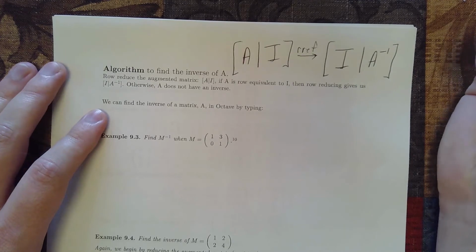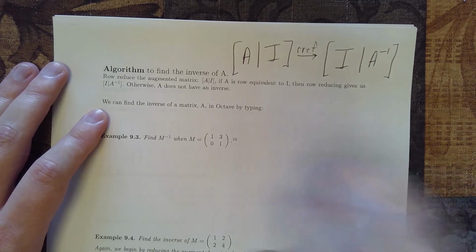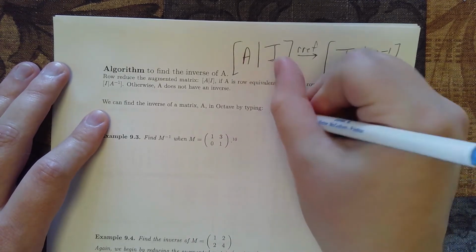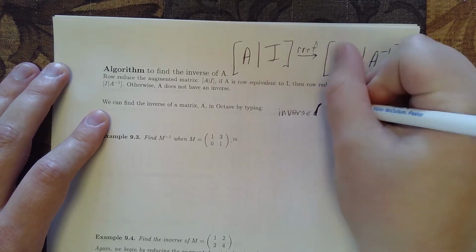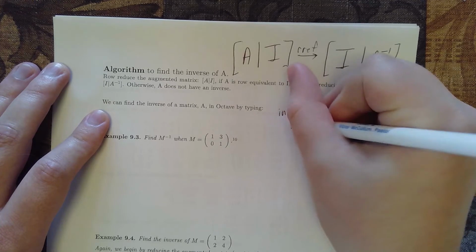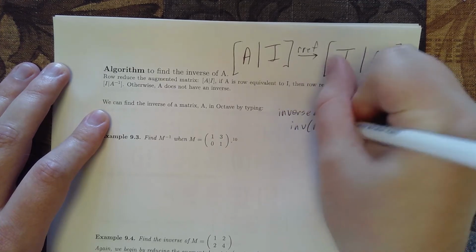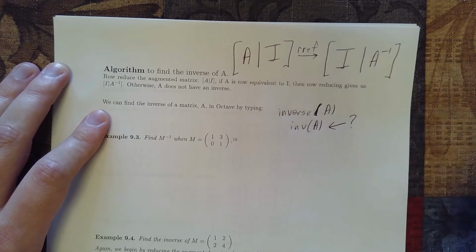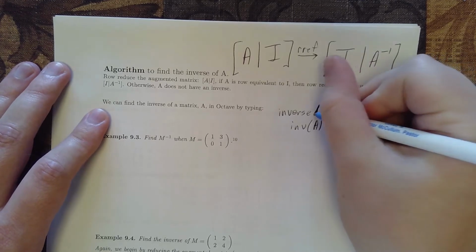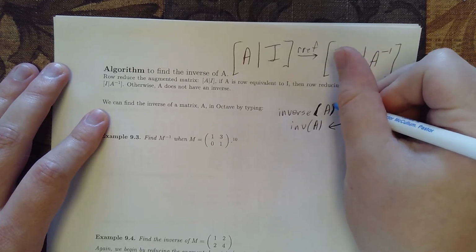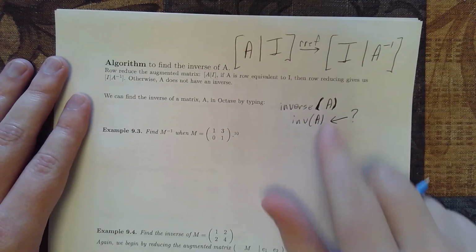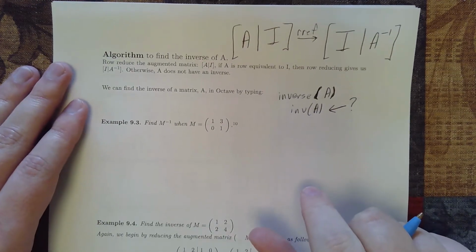In order to find it in Octave, you can either type inverse(A), or I believe inv(A) works as well. I don't know if this has been updated or not. At one point it didn't work. I think it did, and then I think it didn't for a while, so double check. One of these two should work for finding an inverse.